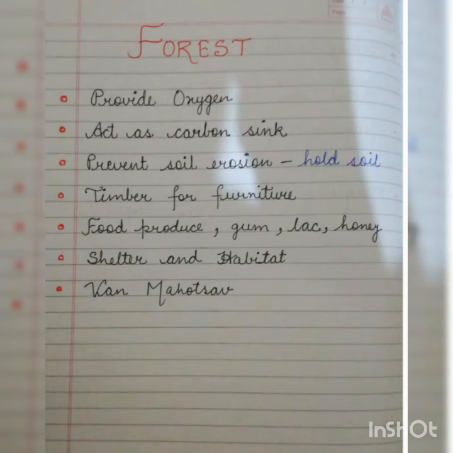They provide us timber for furniture. They provide food products, gum, honey. They help in attracting rain, conserving soil, controlling flood, generating tourism. They provide shelter and habitat to numerous wildlife, and to protect and conserve forests, India has been organizing the Van Mahotsav program for long. So these are some of the major importance of the trees that are highlighted.